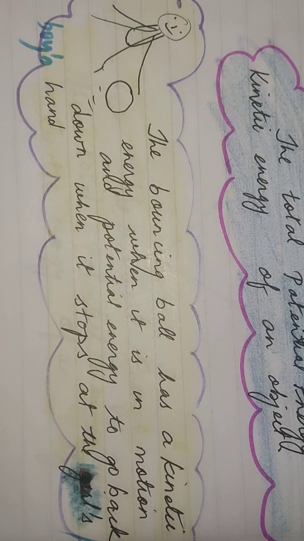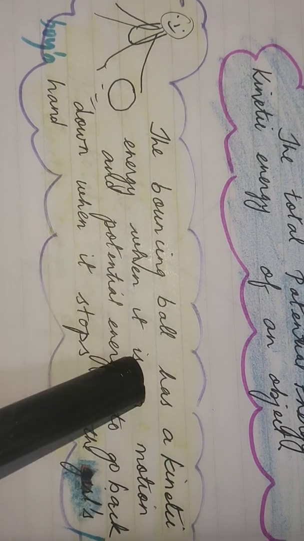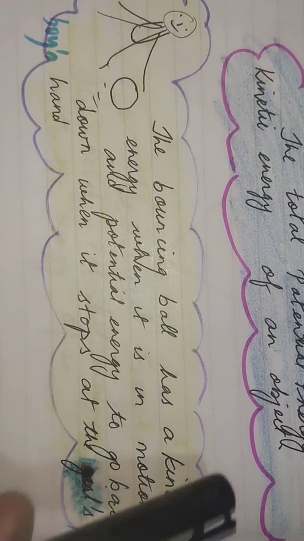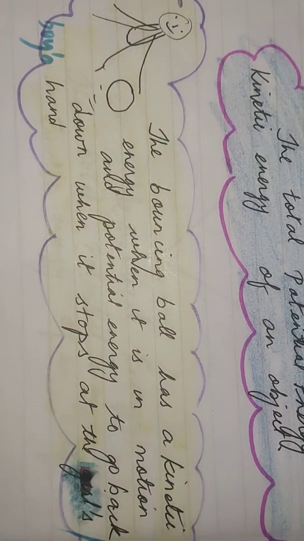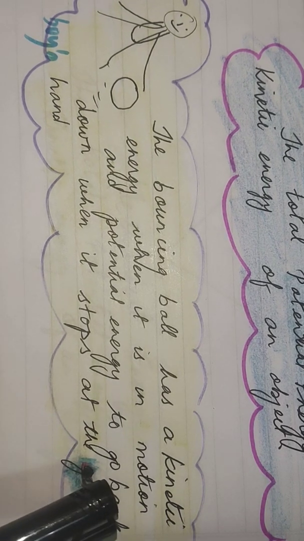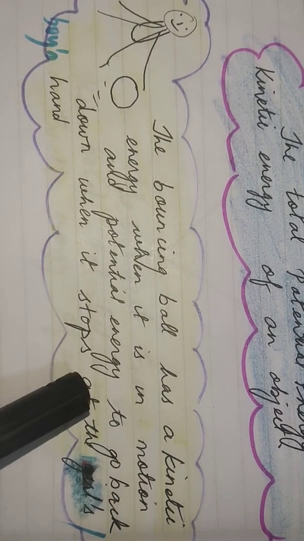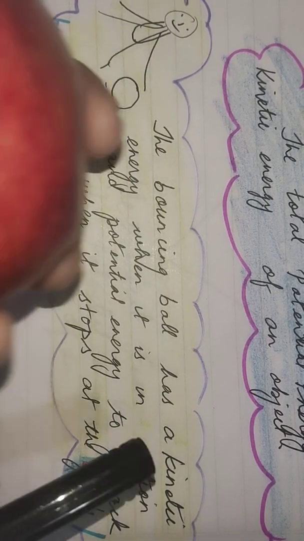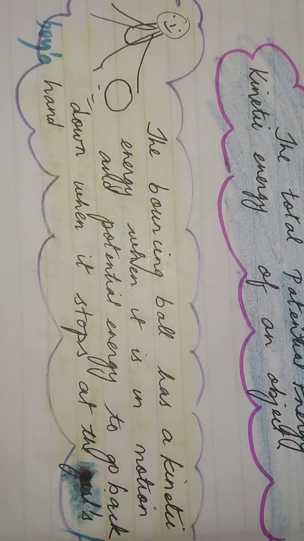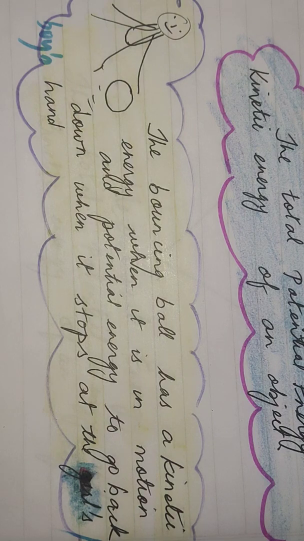the bouncing ball, you must have seen that, has kinetic energy when it is in motion. So whenever a ball is bouncing in the air, or you throw the ball up, it is in motion, and it has potential energy when it stops or when it comes to your hand, like when you hold a ball like this. When the ball has bounced and comes to your hand, this means potential energy. I hope that you are clear with this concept.